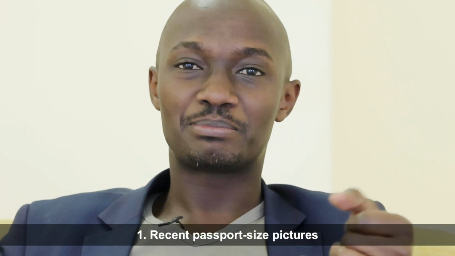First, you need recently taken passport size photos with a white background, according to the UAE passport size standards. You may get this from any studio. They'll know the standards that are required by the UAE.